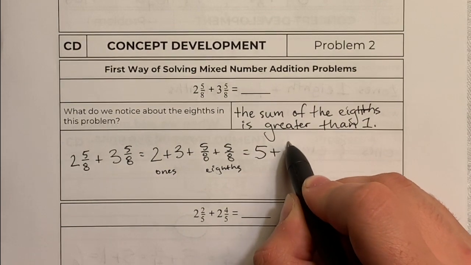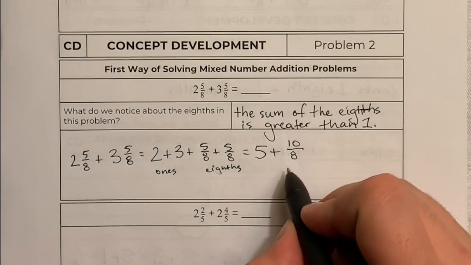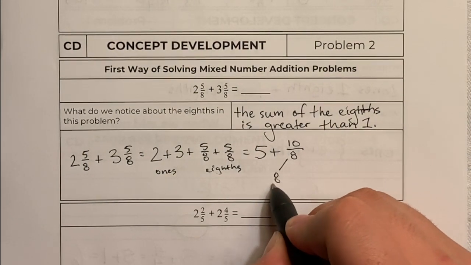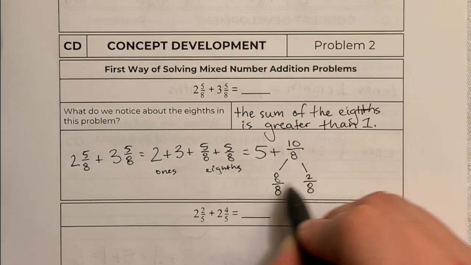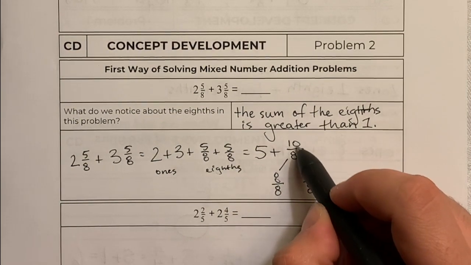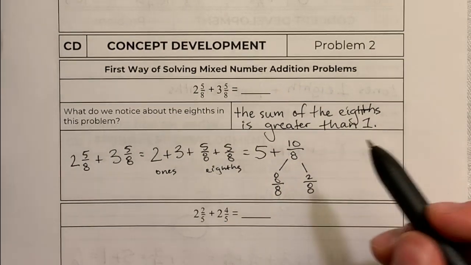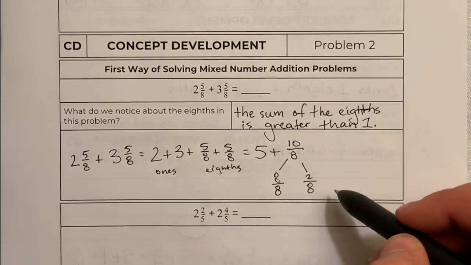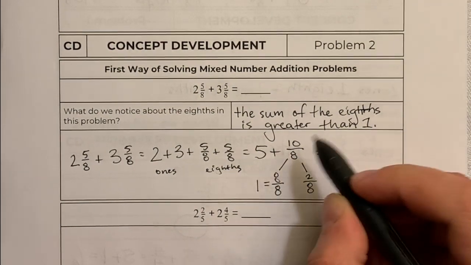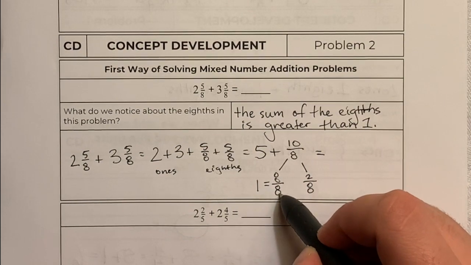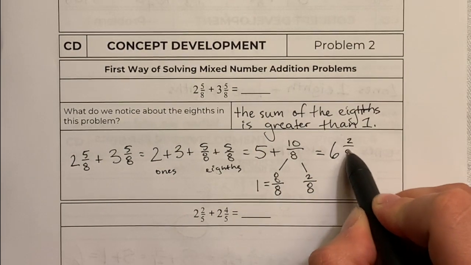So I have 5 plus 10/8. Now here's our first method for solving a problem like this. I'm going to pull out a 1. We've been practicing this for forever. And 2/8. Remember, these two numbers, the top parts, have to add up to 10. Since we're doing addition, the bottom number stays the same for everything. So now I have two smaller addition problems that make this really easy. This is the same as 1, so 5, because the numerator and the denominator match. So 5 plus 1 is 6, and then I add on the extra piece.